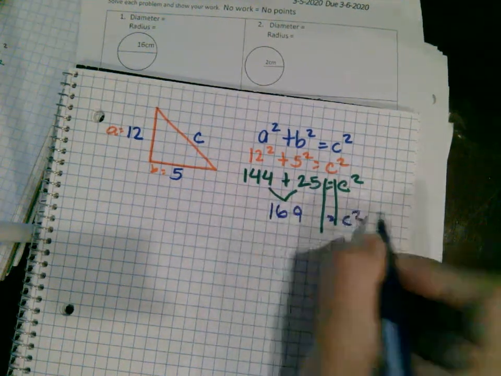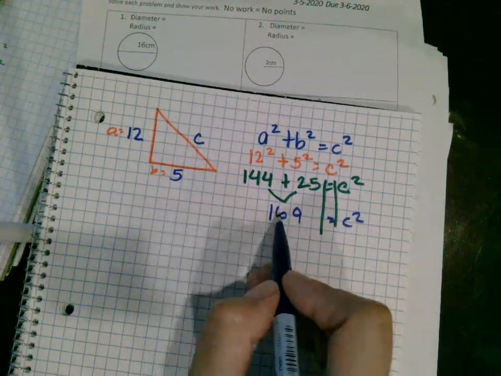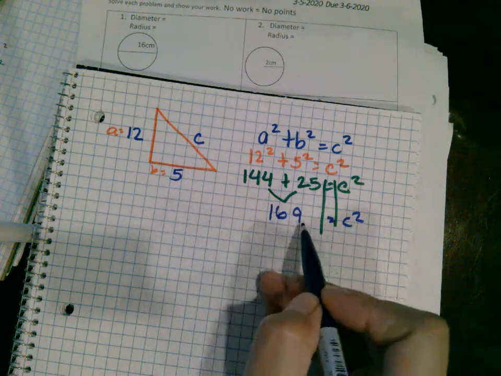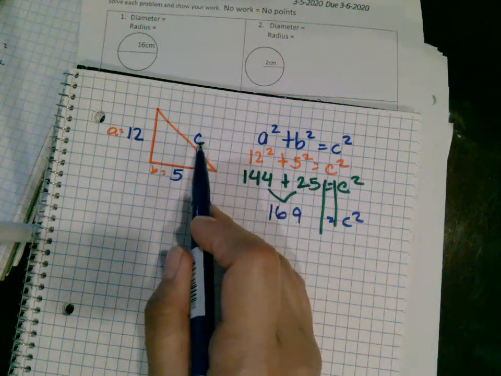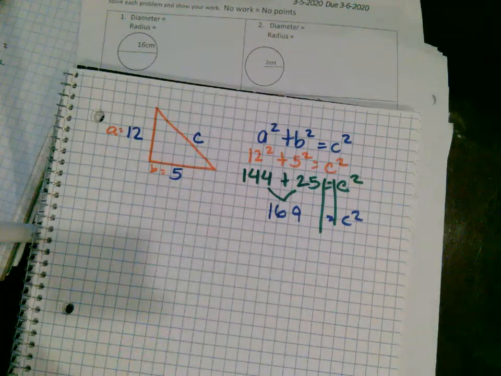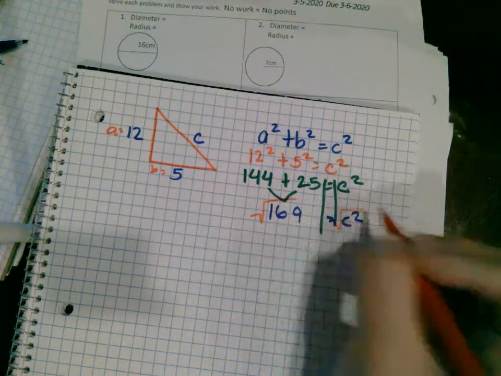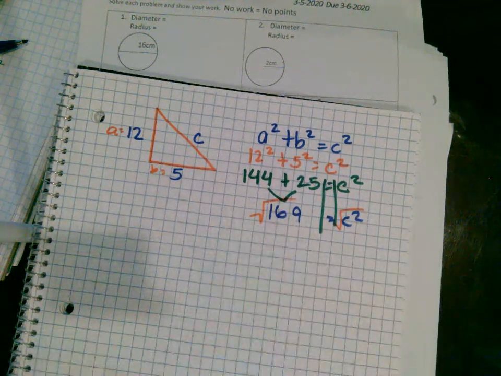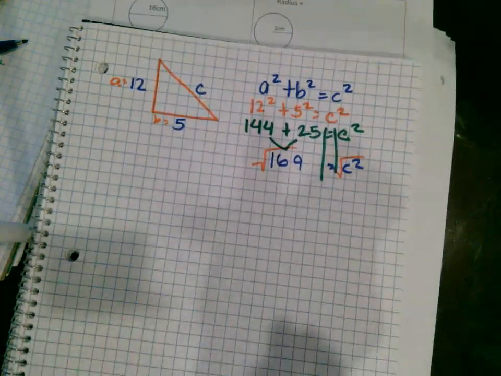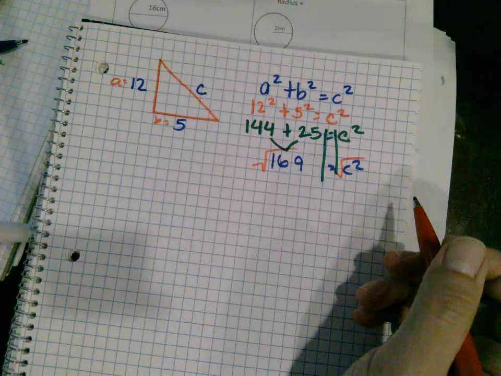169 is equal to C squared. Now C does not equal 169. C squared equals 169. But I want to know what C all by itself is. So the very last step you have to do is take the square root. You have this in your chart. Go back and look at your chart. What's the square root of 169?